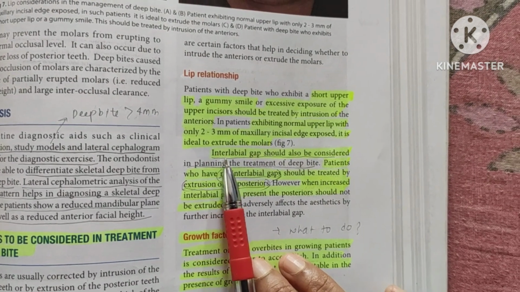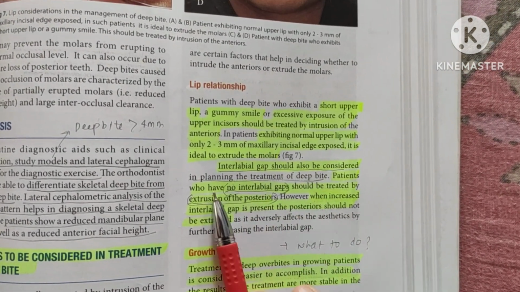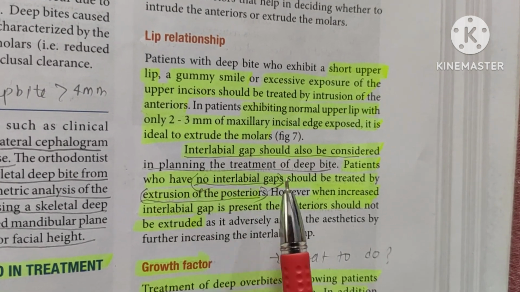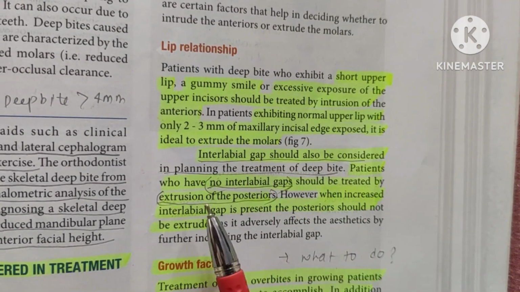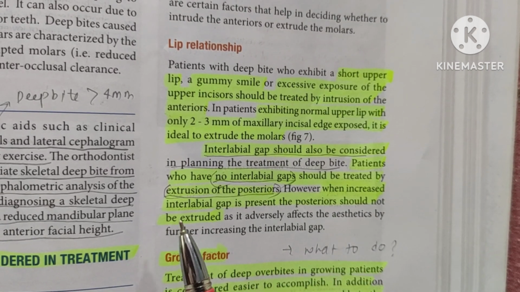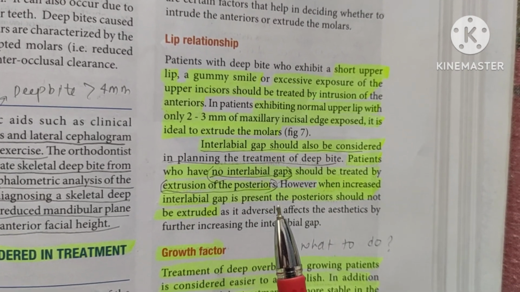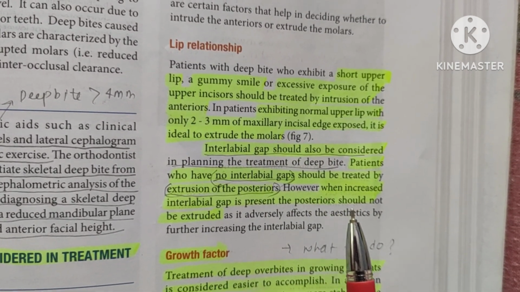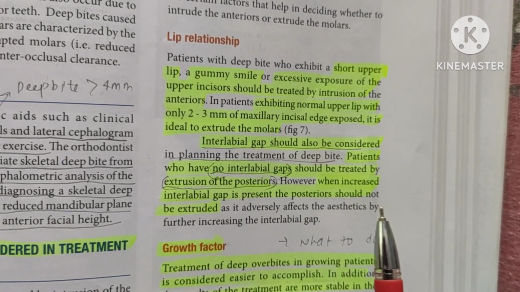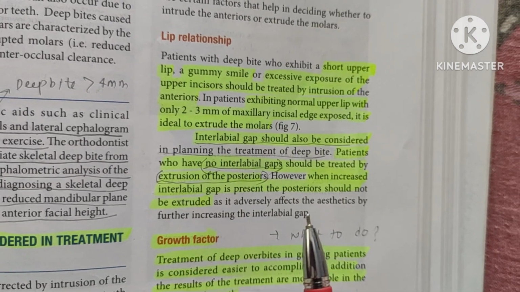Now next, the interlabial gap should also be considered in planning the treatment of the deep bite. The patient who has no interlabial gap should be treated by the extrusion of the molars. However, when the increased interlabial gap is present, the posterior should not be extruded, as it adversely affects the aesthetics by further increasing the interlabial gap.